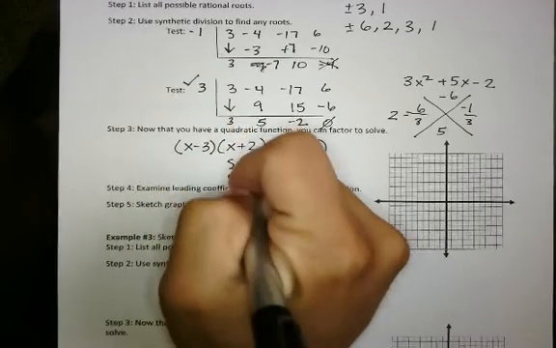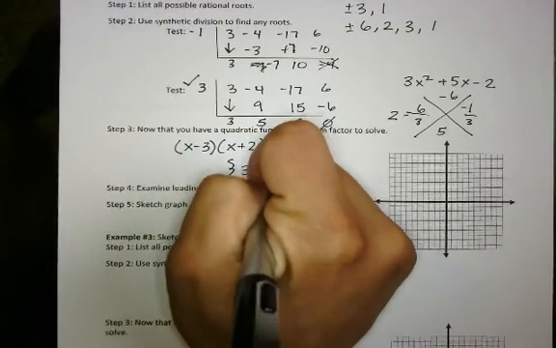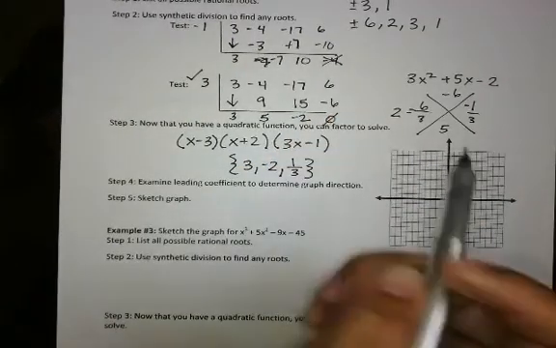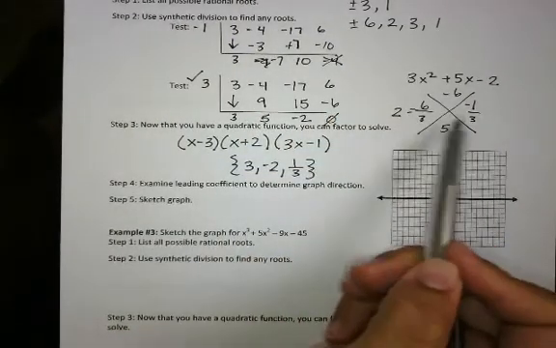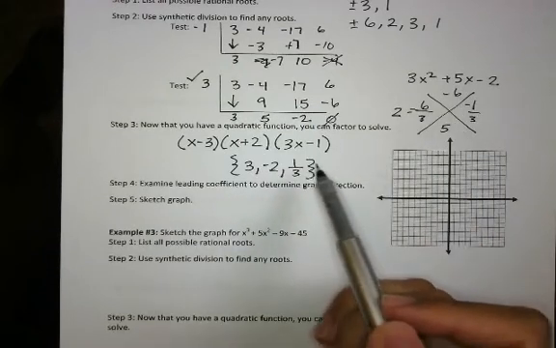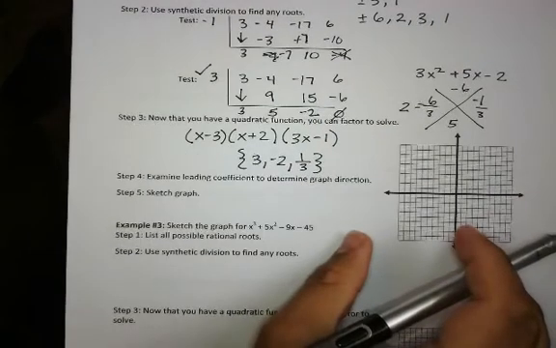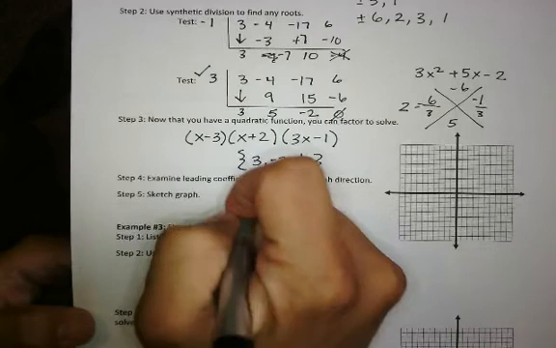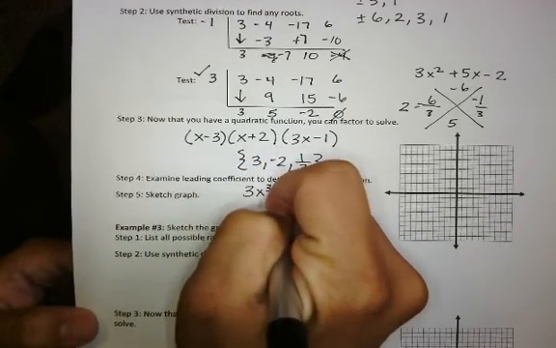This simplifies to 2. So we have x minus 3 because we do the opposite of that. X plus 2, 3x minus 1. So our solutions, +3, -2, +1/3. I'm just doing the opposite signs of these. So this one's -2 and +1/3.